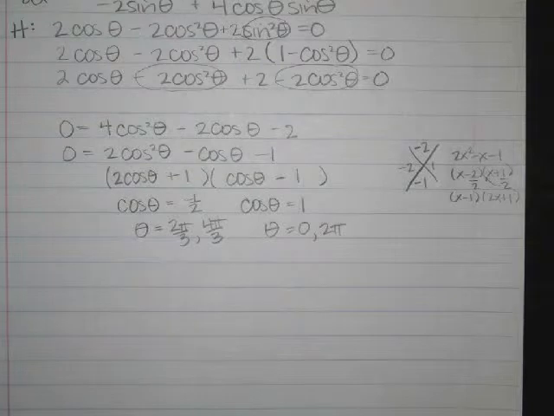Okay, so those are the possibilities of where there could be a horizontal tangent, but we're not sure yet because we have to check for the vertical tangents and see if any of the vertical tangents have these points in common, in which case there wouldn't be a tangent line, there would be a sharp corner or a cusp, okay? So we have to do that process again.